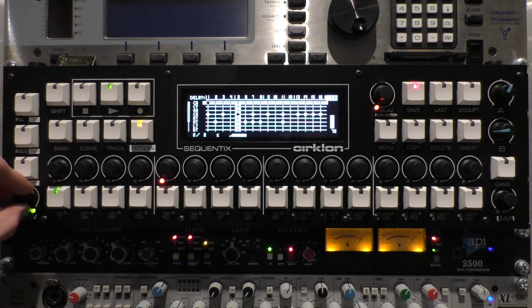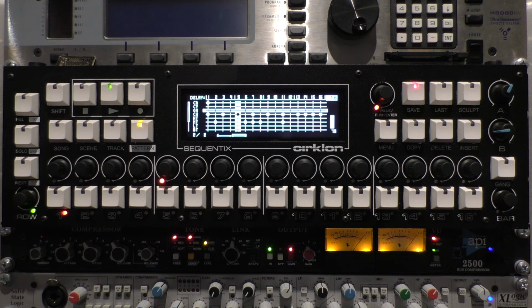Next thing I'm going to show you is the gang button. What the gang button does is you use it to select multiple steps or multiple notes basically, and you ask them to join your gang. I think that's why it's called gang.